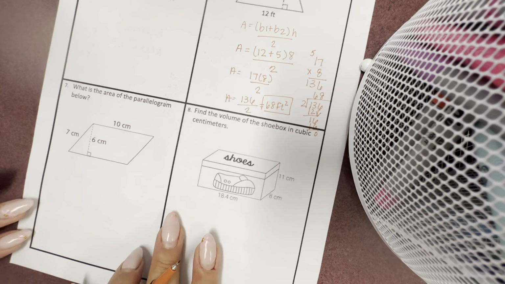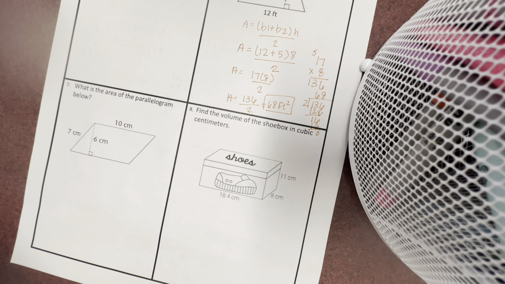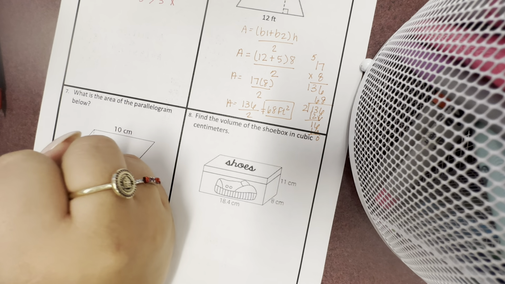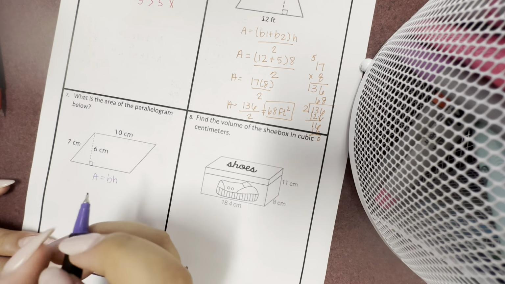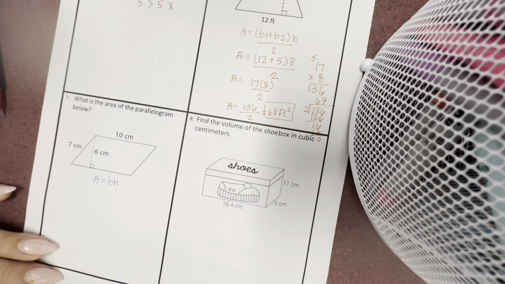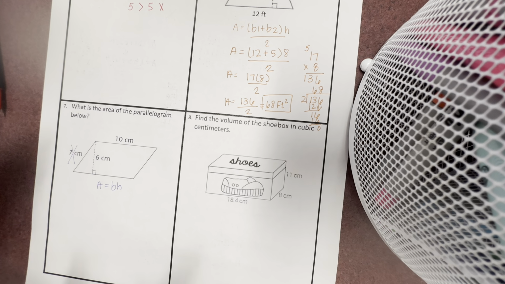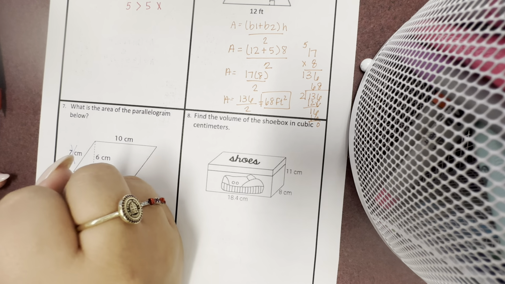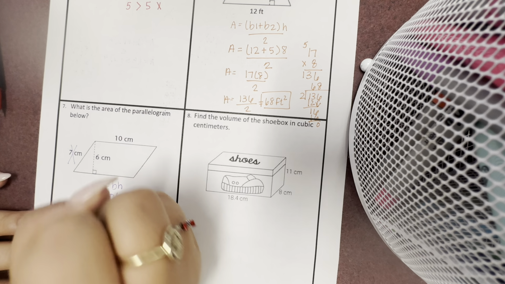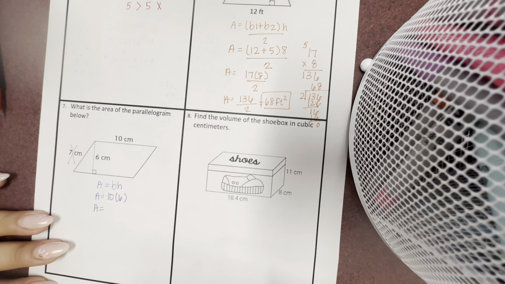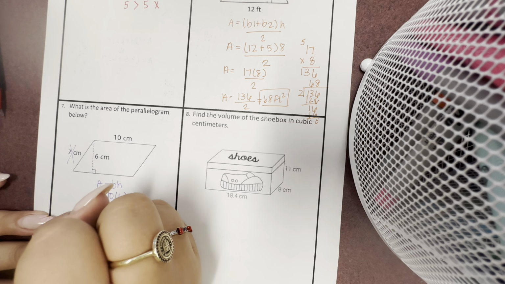All right. Area of a parallelogram. We said that earlier. In order to find the area of a parallelogram, area equals base times height. So there's extra information here. The 7, I don't want the 7. It's the slanted side. So we're going to do area equals 10 times 6. And 10 times 6 is 60. So 60 centimeters squared.